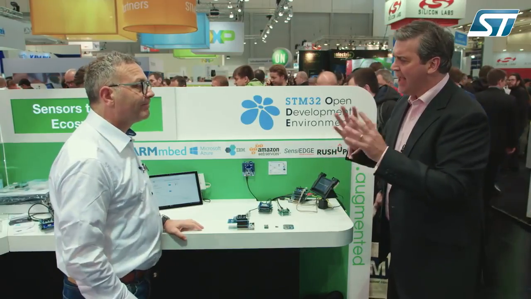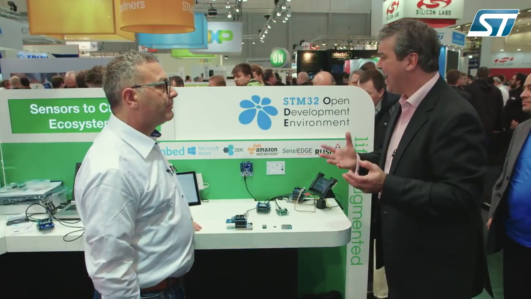I mean, listen, the headline basically is it makes it a heck of a lot easier to create an IoT application. Well, I think you're right. When you are an IoT developer, you don't want to spend time on how to assemble this hardware and software. So with the STM32 Open Development Environment, now you can concentrate on your application, your secret sauce as an IoT developer, and not spend time creating all the baseline that you need to create your application.